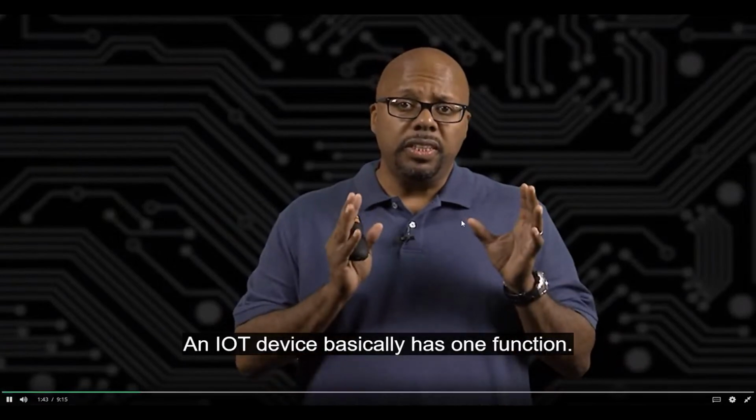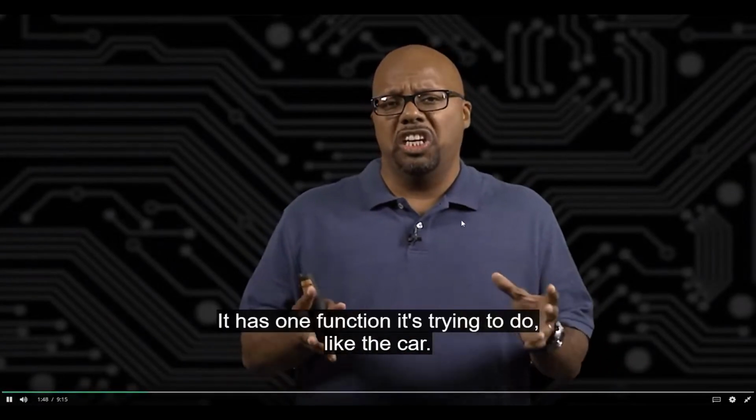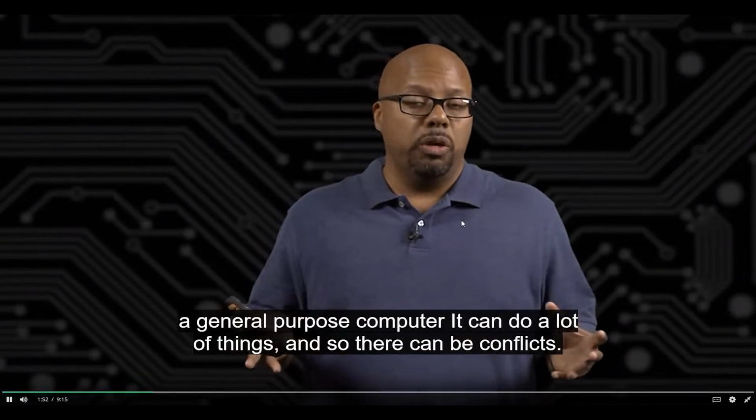Or an IoT device, it basically has one function. We talked about this last module, right? It has one function it's trying to do, like a car. It does car things, right? A camera does camera things. But a general purpose computer, it can do a lot of things.